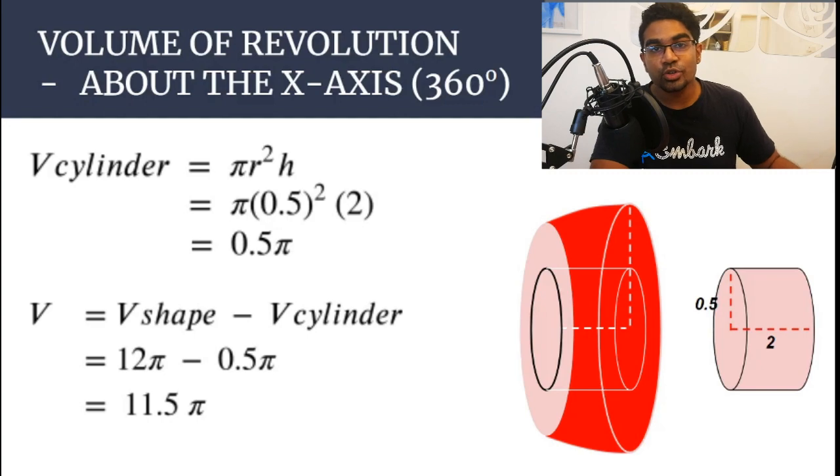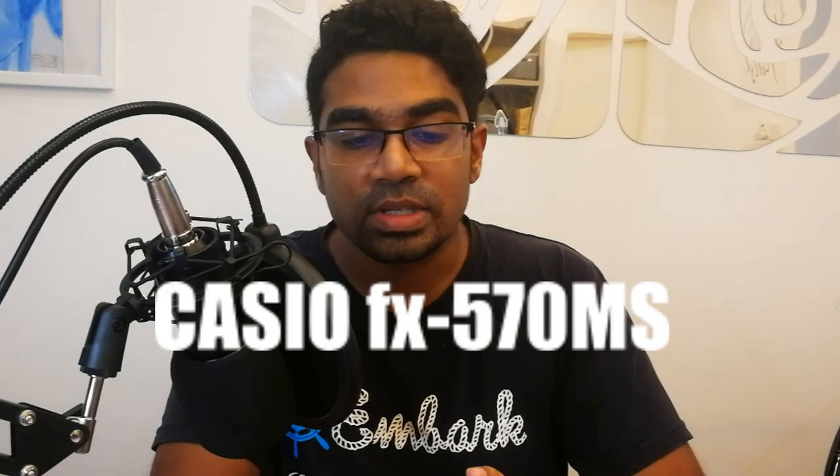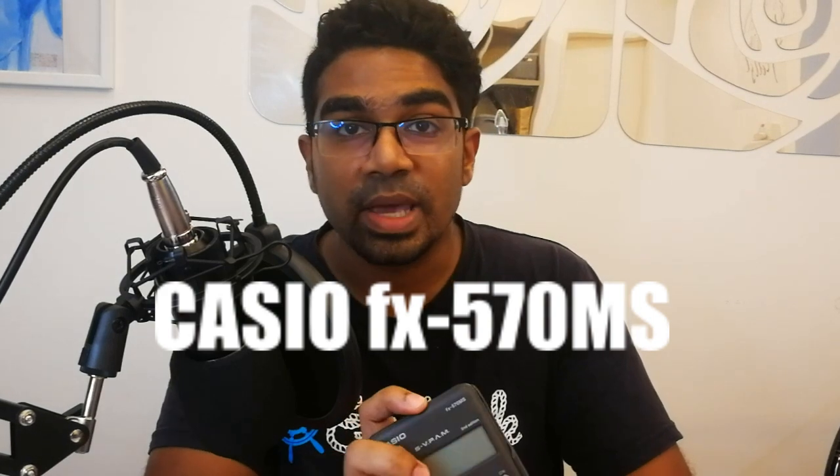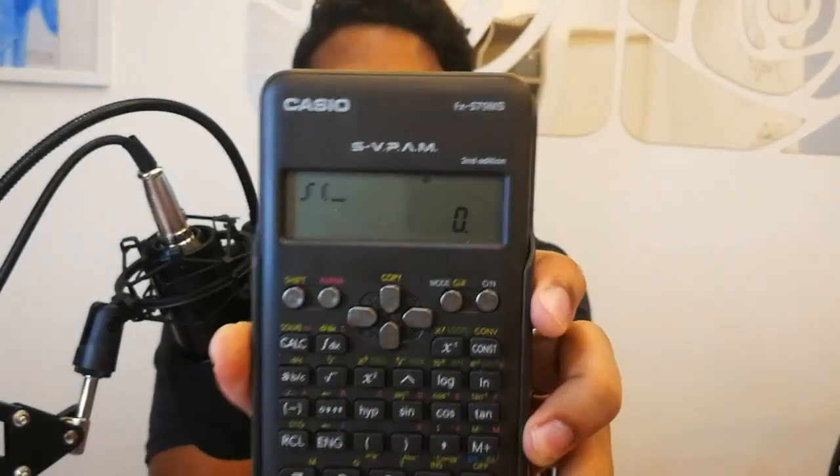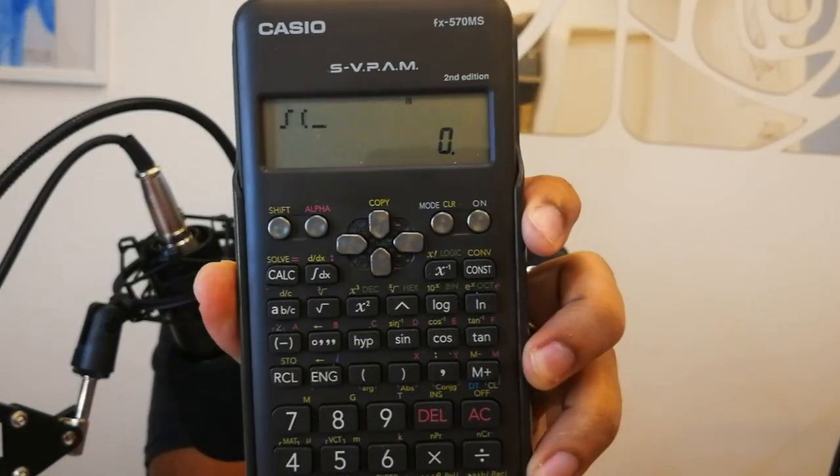Now I'm going to show you how to use your calculator to check. Of course, what I'm going to be showing you is for a Casio FX-570MS. So what you got to do is, you can see beside the calc, there's actually the integration sign there. So press the integration sign, and then put in the equation that you want to integrate. So for ours, it was just x.